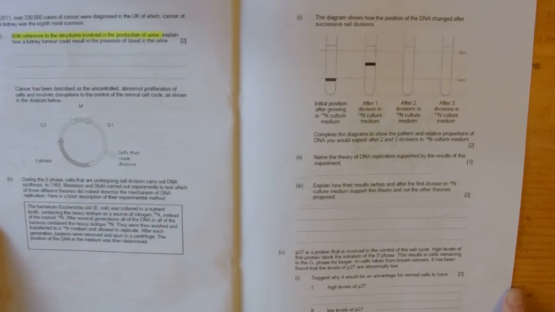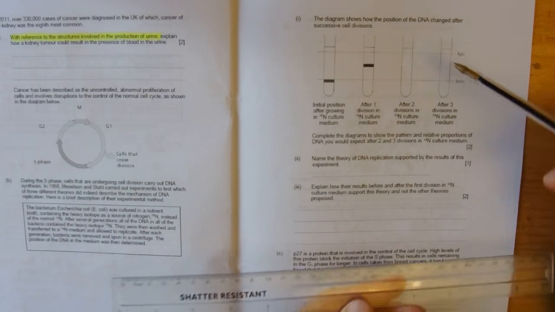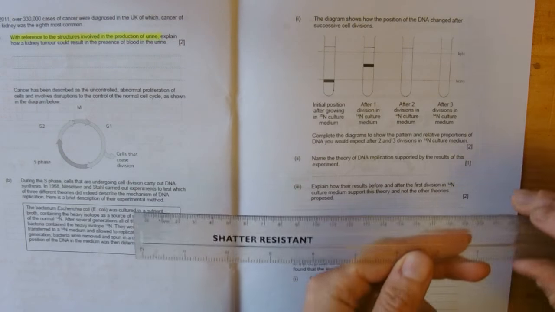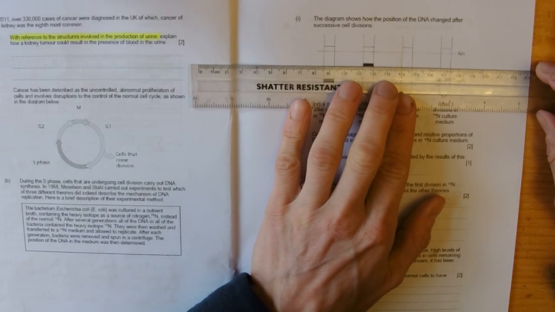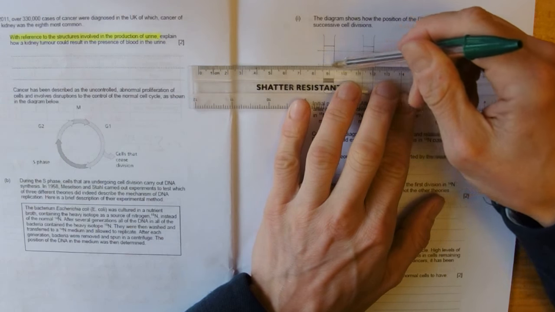Then we have the classic Meselson and Stahl. And you should know these. This is all A01. So you've got 5 marks of A01, just remembering it, but people have struggled. I'm just going to put a line on there.